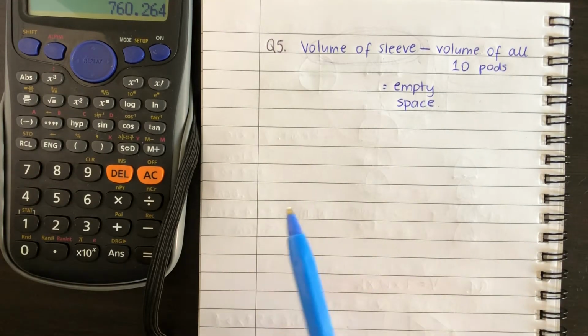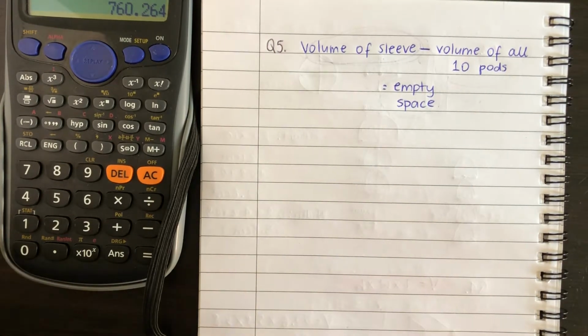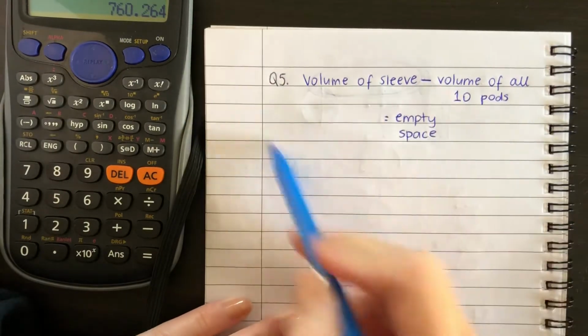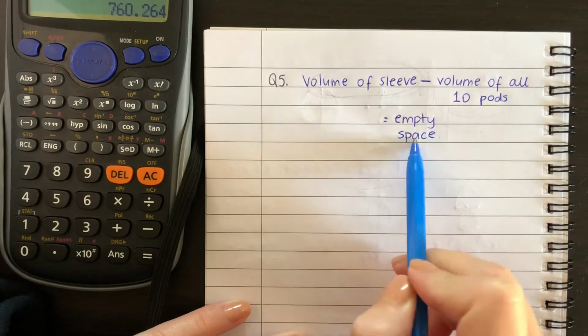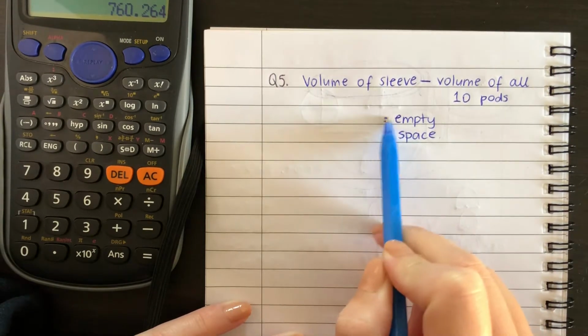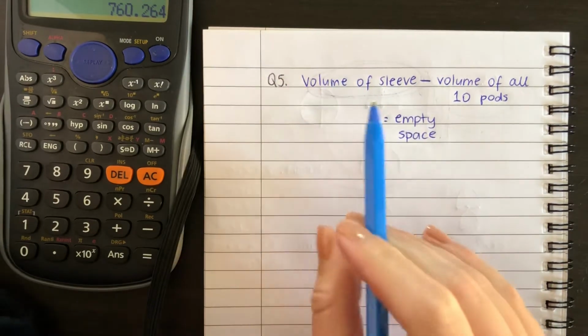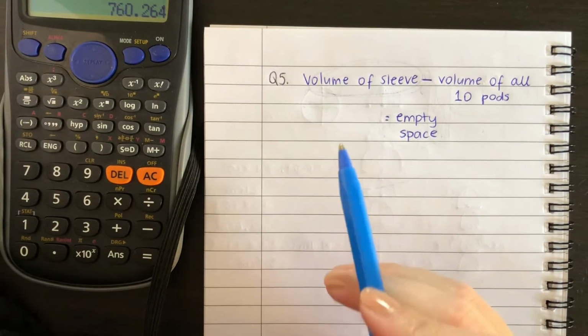Question number 5 asks, what is the volume of the empty space inside the sleeve? Well, I've written a little formula here. To find the volume of the empty space, you need to find the volume of the actual sleeve itself, so the packaging.